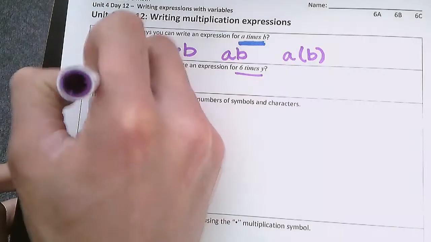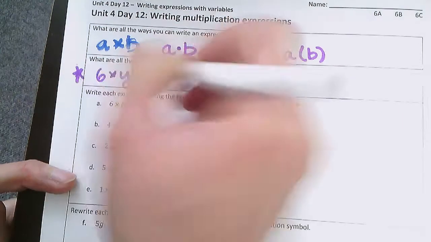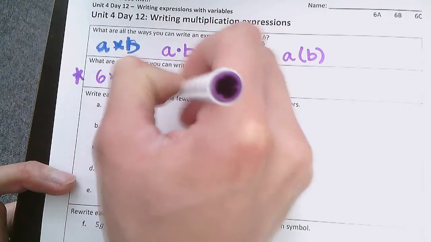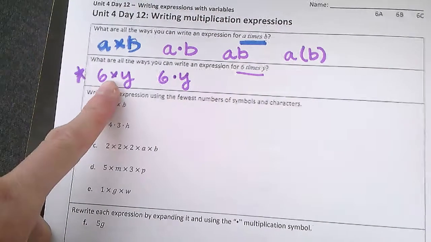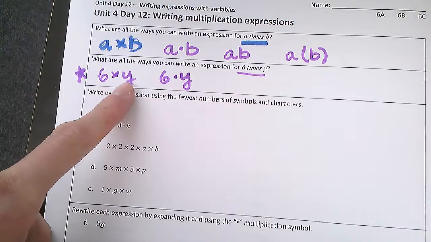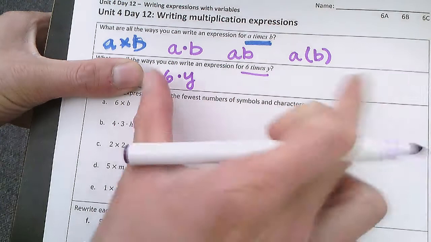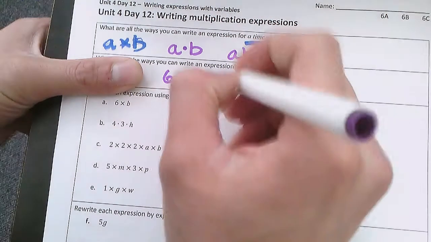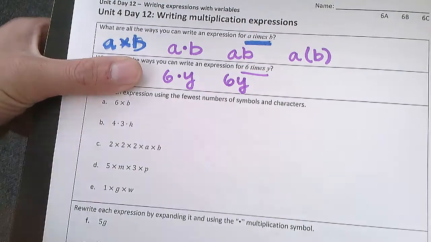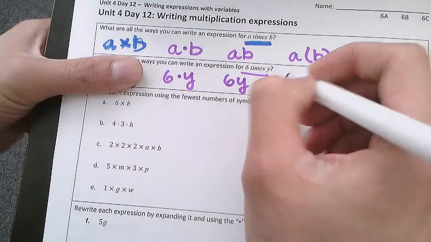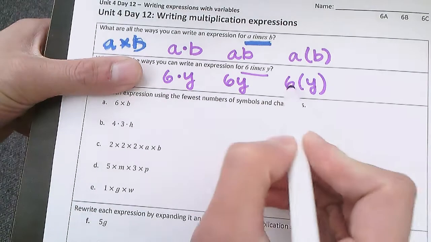We have 6 times y, 6 times y with the dot like this. And in general with variables, we want to avoid using this because this might look like 6xy instead of 6 times y. So try not to use this one and instead try these three on the right. You can say 6y just like that. That's the same thing as 6 times y, or you might even see it as 6 and then in parentheses y. That also means 6 times y.